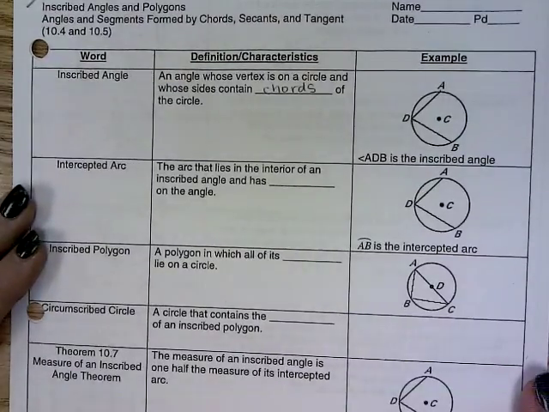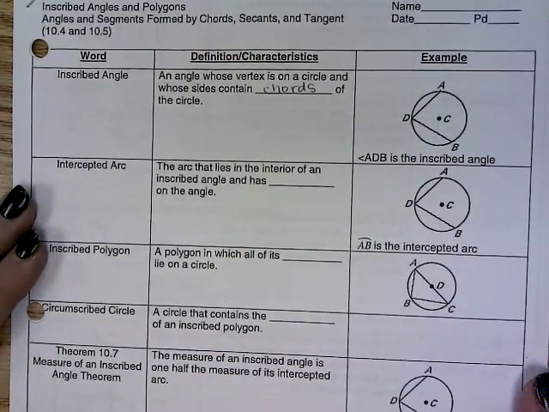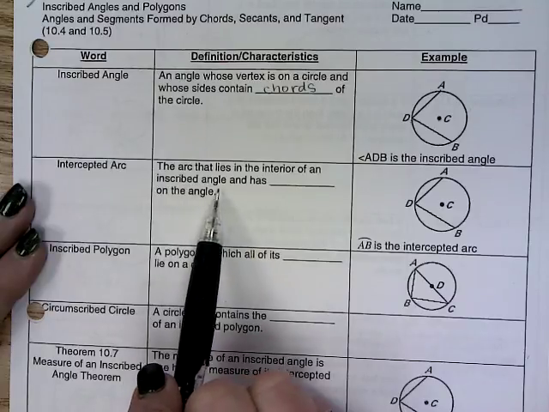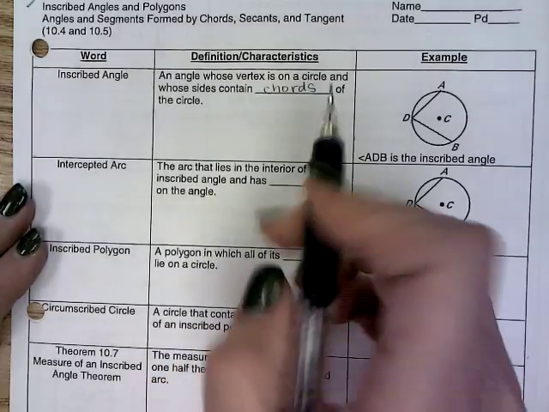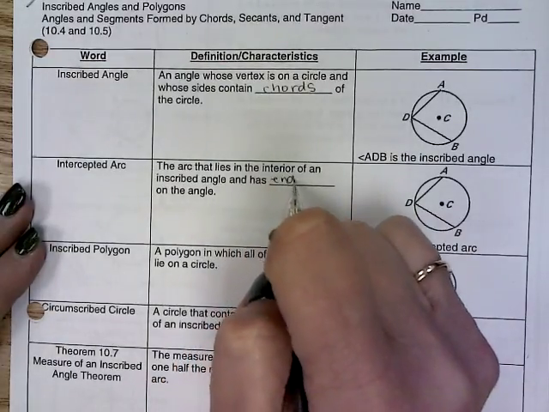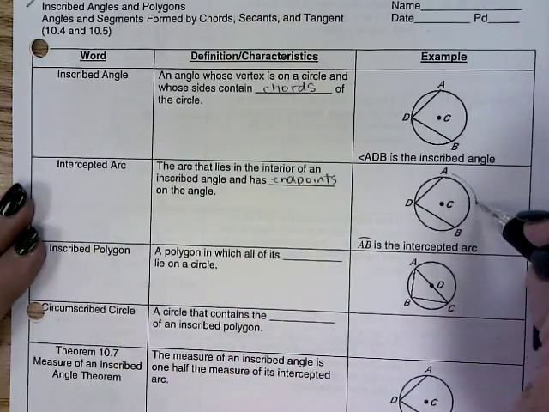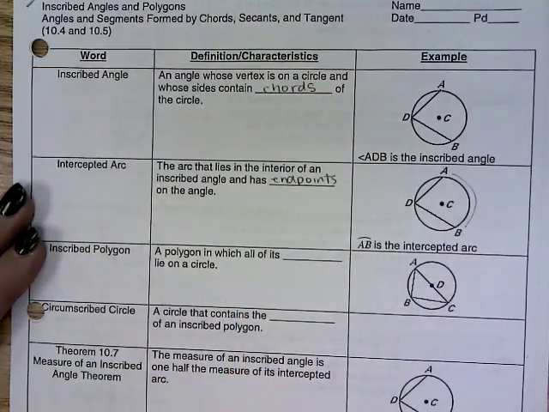An intercepted arc is basically the arc that is formed by the inscribed angle. It's an arc that lies on the interior of the inscribed angle and has endpoints on the angle. That's what it is: it's the arc that's formed by the inscribed angle.